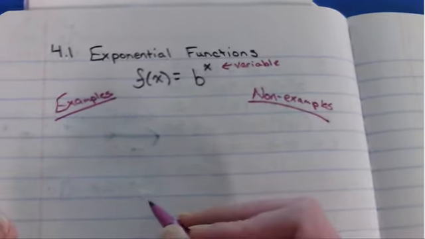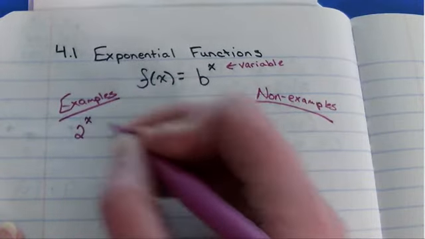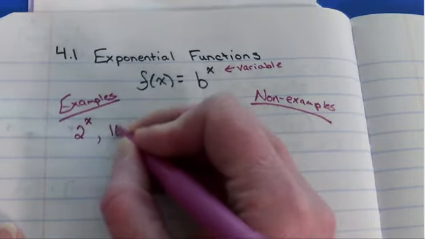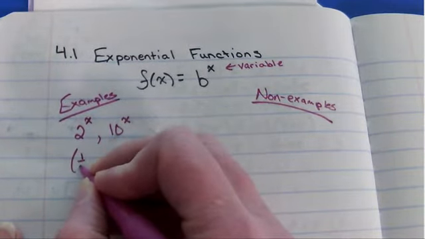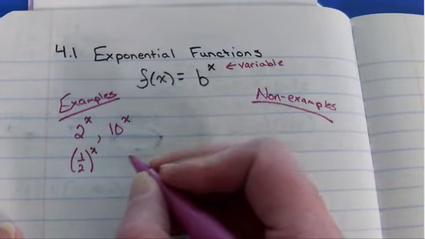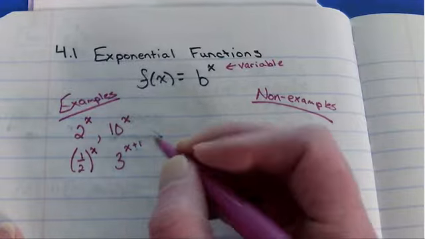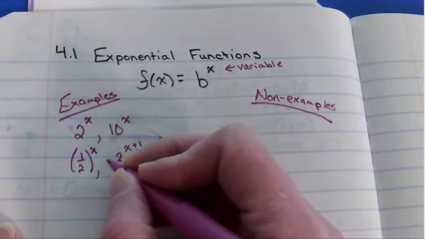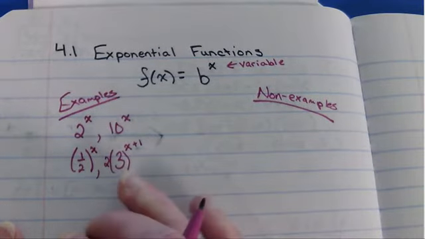An example of an exponential function is something like 2 to the x, or even 10 to the x, or even I can have a base of 1/2, that's fine. And 3 to, then we could add some more stuff in there. I could even multiply something on the outside. All of that is okay.